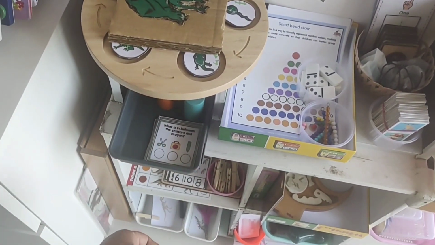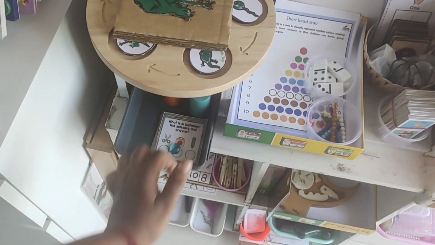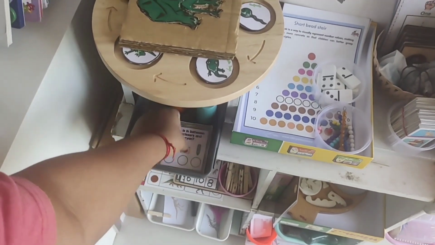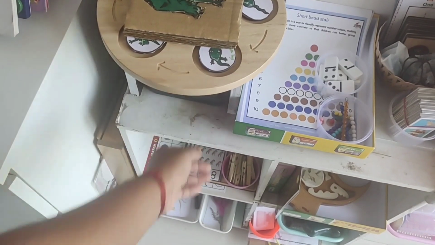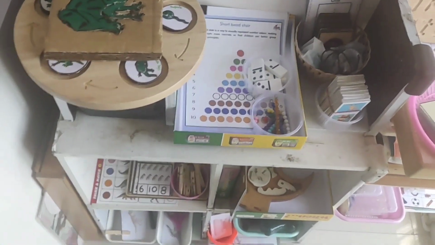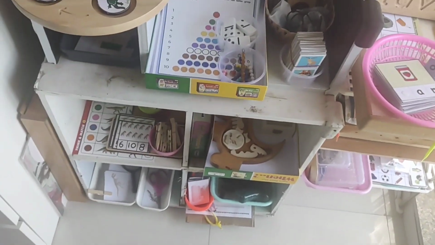Like here, it's like what is in between scissors and crayon. You just have to place the counter in the basket. Yeah, so that's how it works, and it's really good, a really good purchase, I would say. Moving ahead, we need to just cover the bottommost shelves. There are 4 shelves. We'll see one by one.